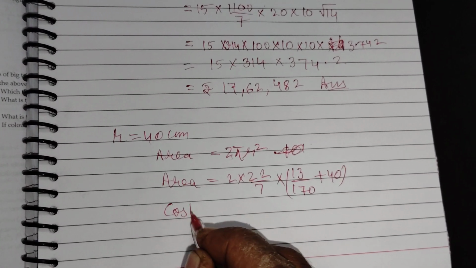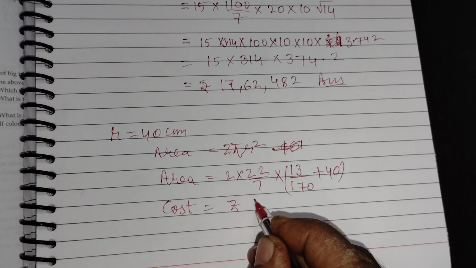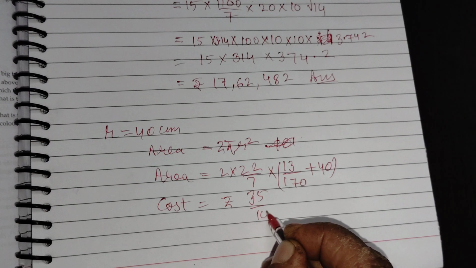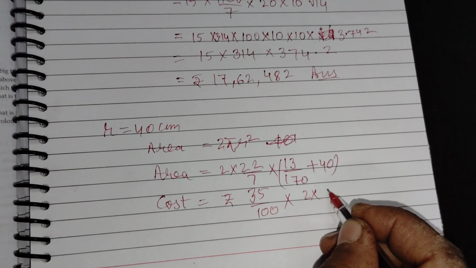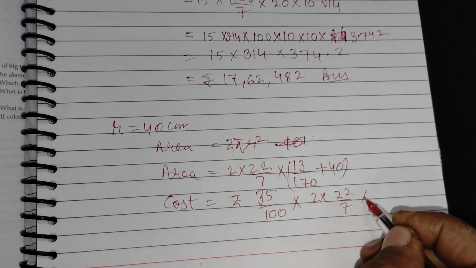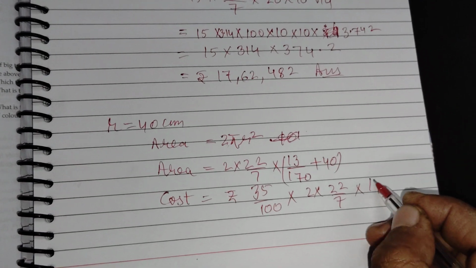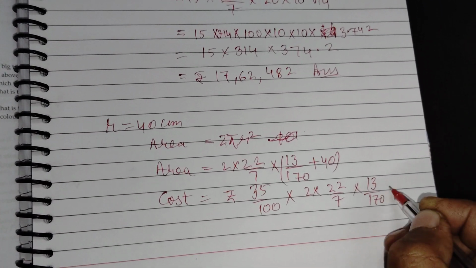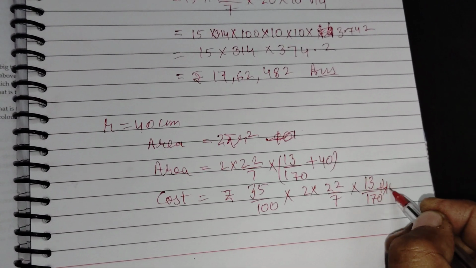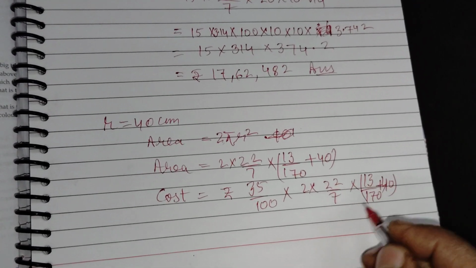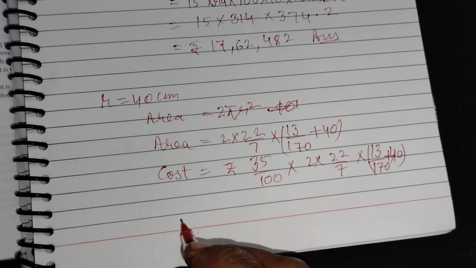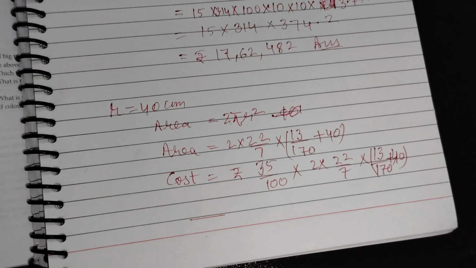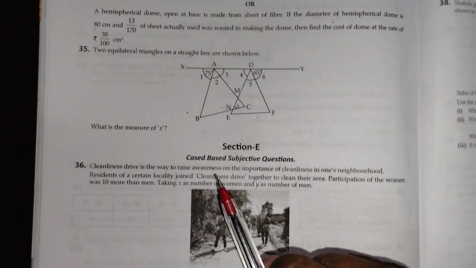Then we get the cost by multiplying by rupees 35 by 100. We get 2 into 22 by 7 into 13 by 170 into plus 40. It gives us total area, total cost. So calculate it.